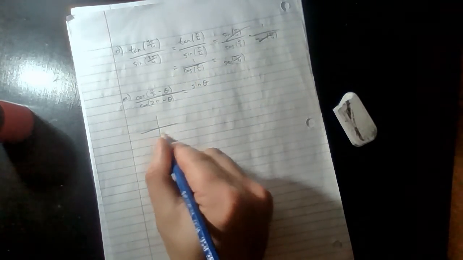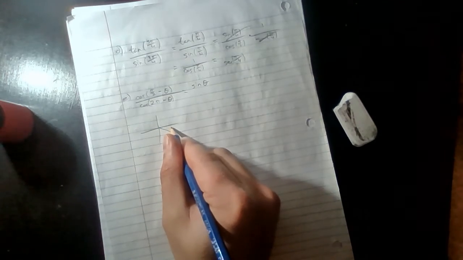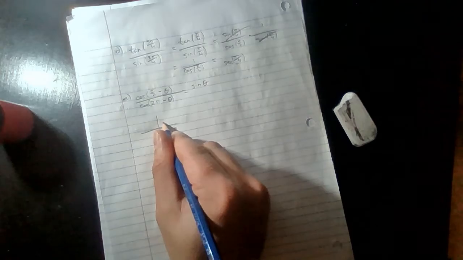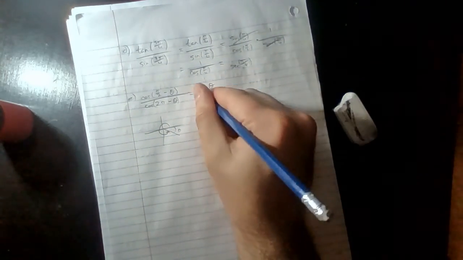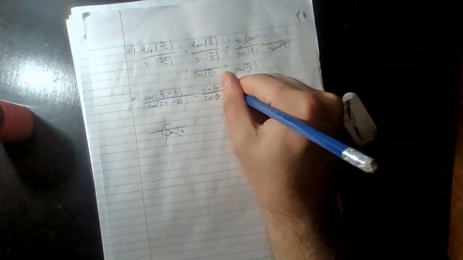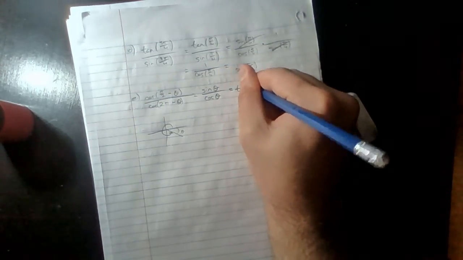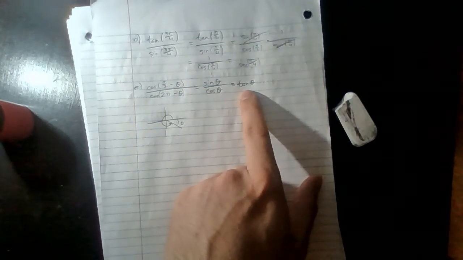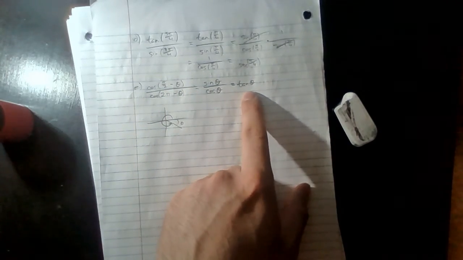Then cos of 2 pi minus theta. So we're subtracting our theta. That's all the way around to here. Cos is positive in that quadrant, so this is equal to cos of theta. And sine over cos is just tan. So again, we have something that looks kind of ugly, simplifying down to something much simpler.